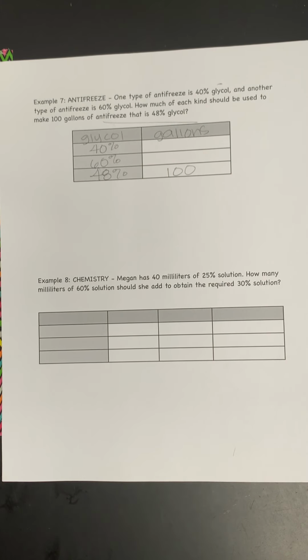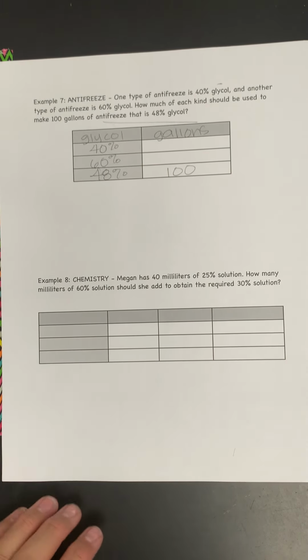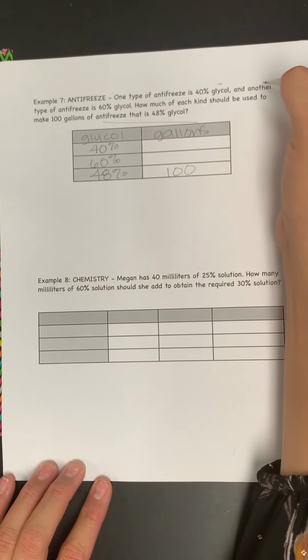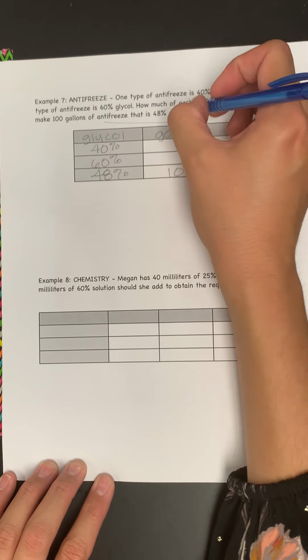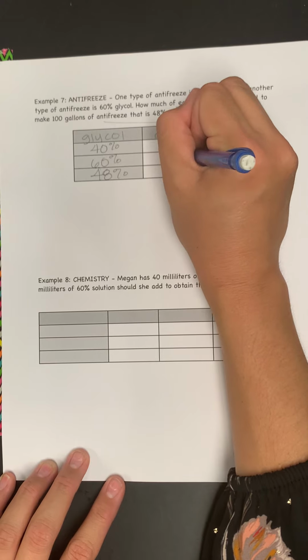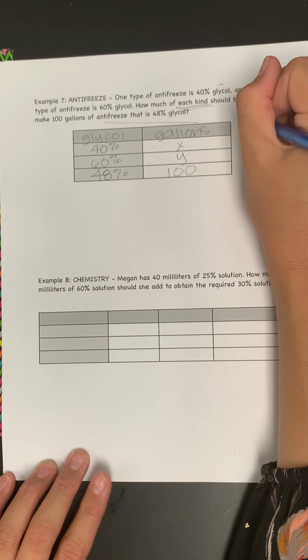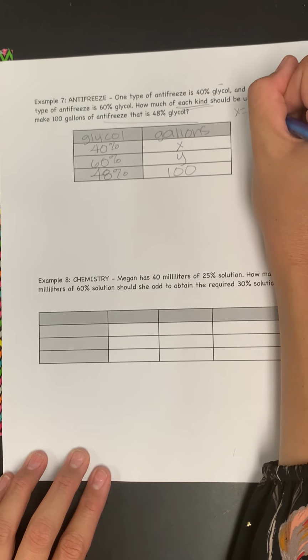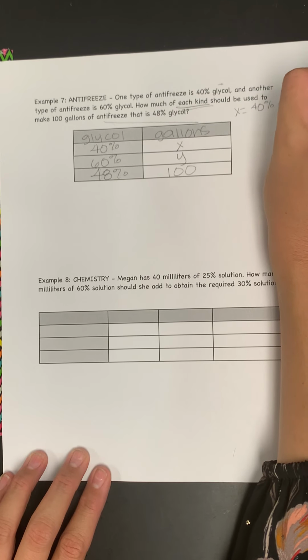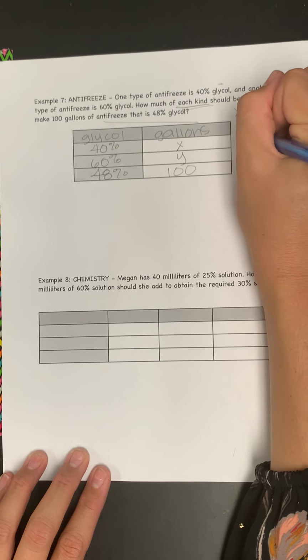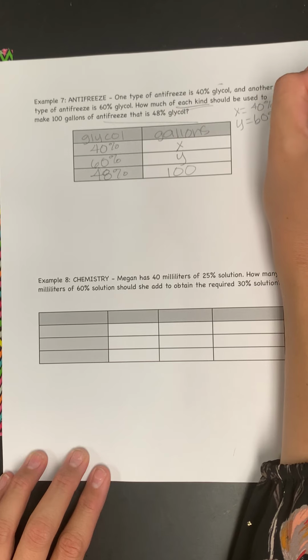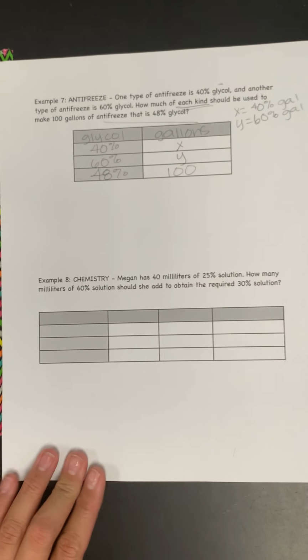So for this problem, there are actually 2 variables. Because we need to find the amount of each of them, we have 2 different variables here. So I'm gonna note that X is our 40% gallons and Y is for our 60% gallons, okay?